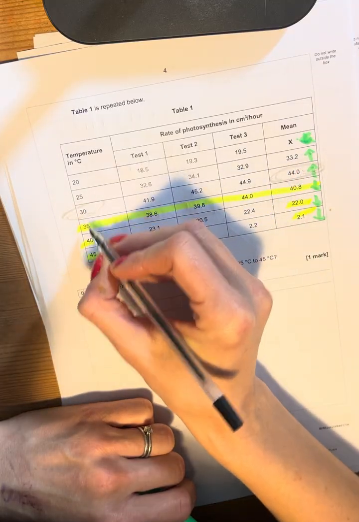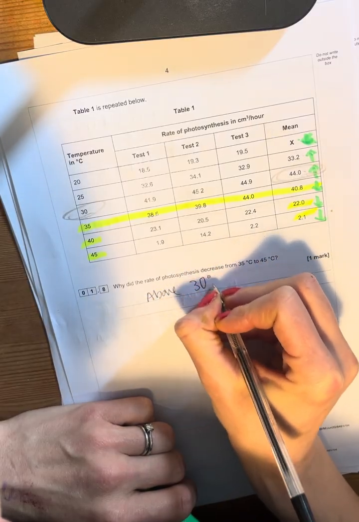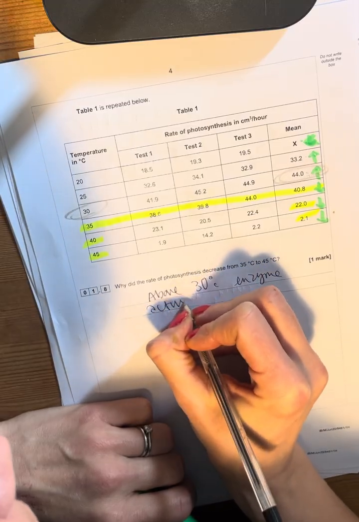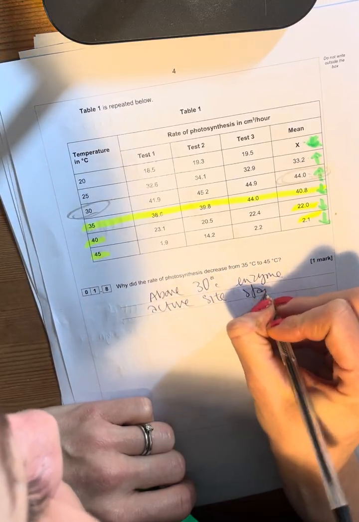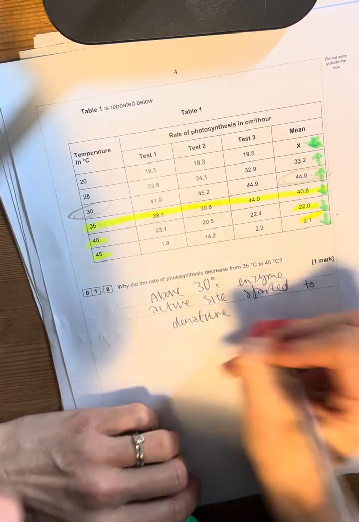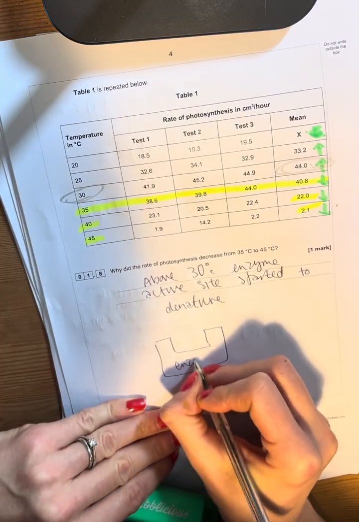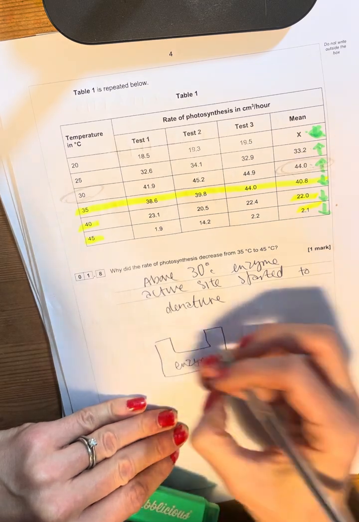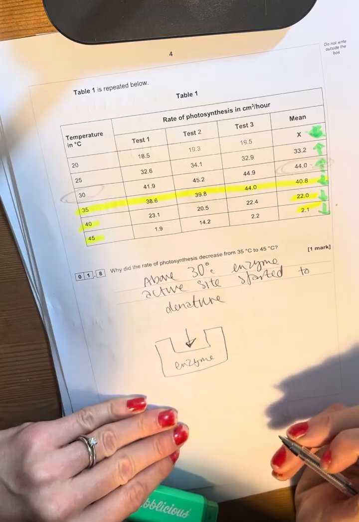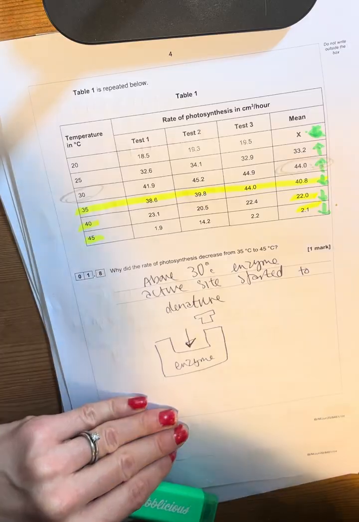So what will happen as the temperature increased above 30 degrees is the enzyme active site started to denature. Denaturation is when conditions change that enzyme, the active site, which is this thing here. That's where the substrate, anything that's being made up or broken down, fits into. We know that there's a specific shape between the substrate and the active site, and they will come together.